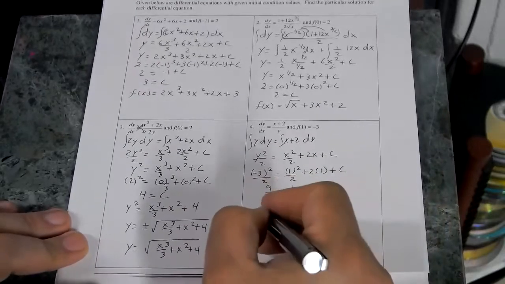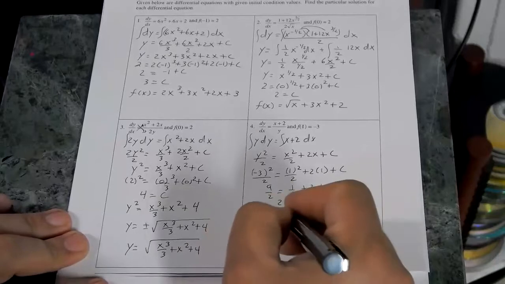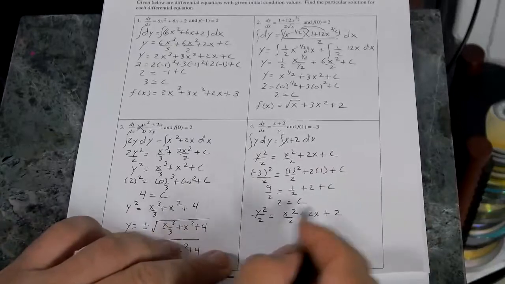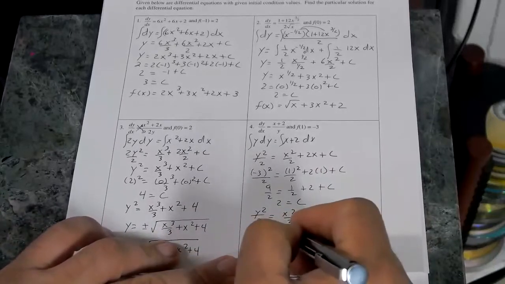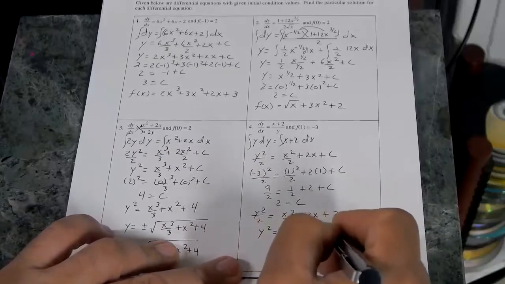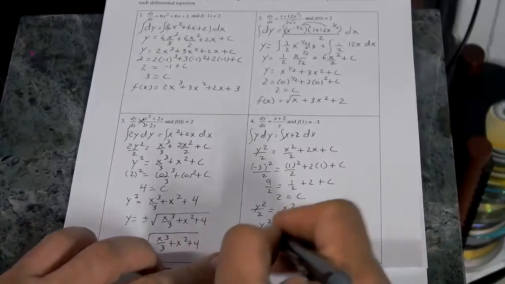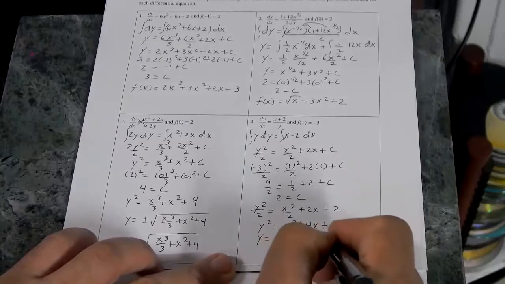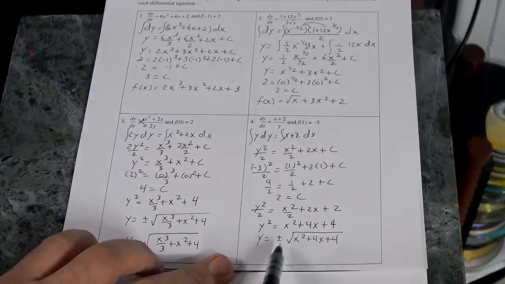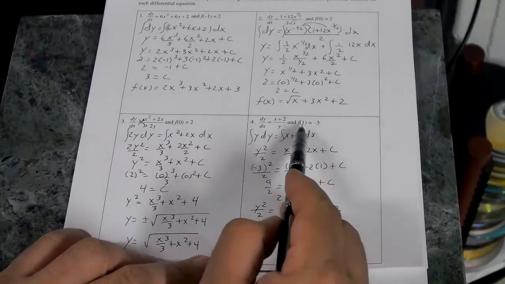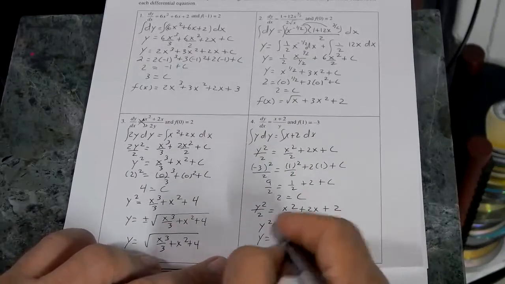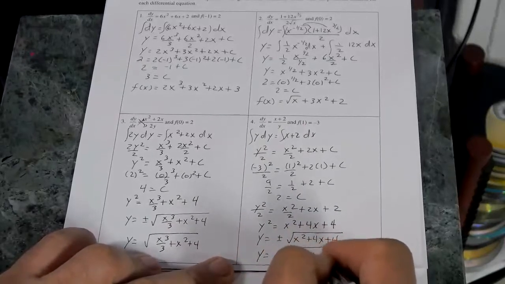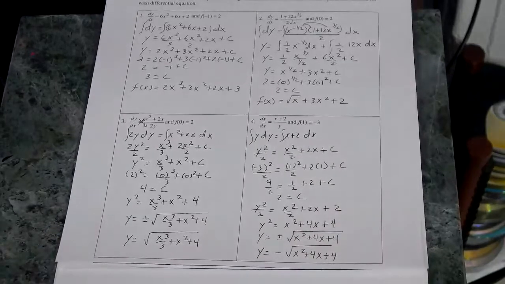So I end up with y squared over 2 equaling x squared over 2 plus 2x plus 2. Multiply both sides by 2. So I get y squared is equal to x squared plus 4x plus 4. Now this is again y squared, so y is equal to plus or minus that square root. And now I got to check, do I need both the positive or the negative? If you look here, I want the answer to be a negative, so I know for a fact that the solution is the negative square root of x squared plus 4x plus 4.